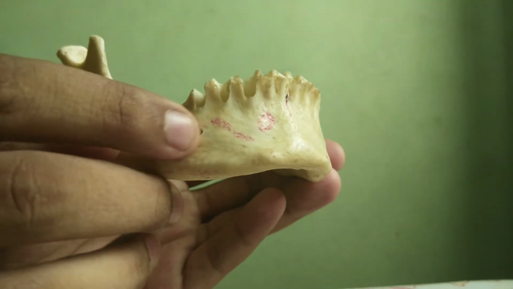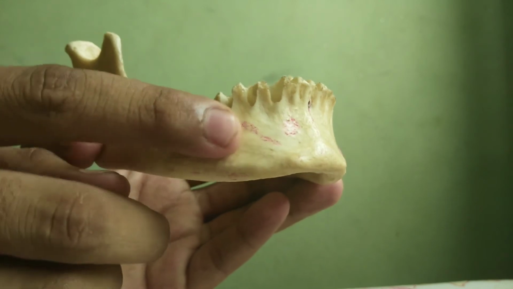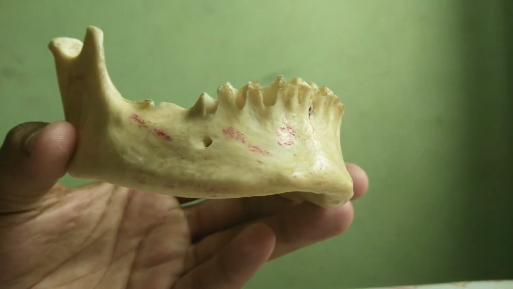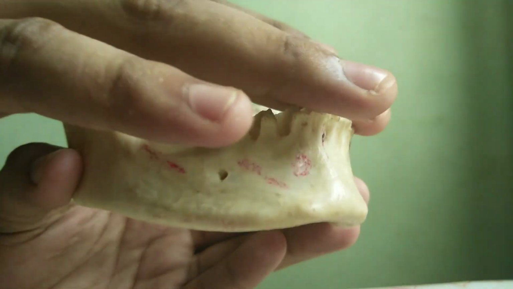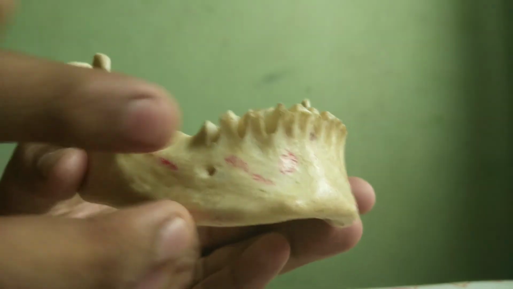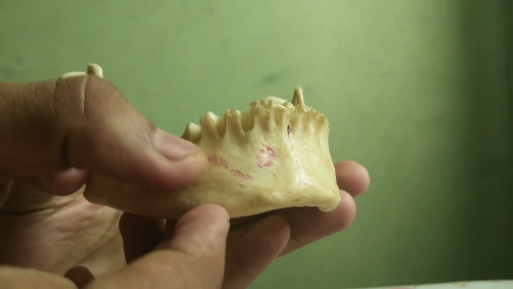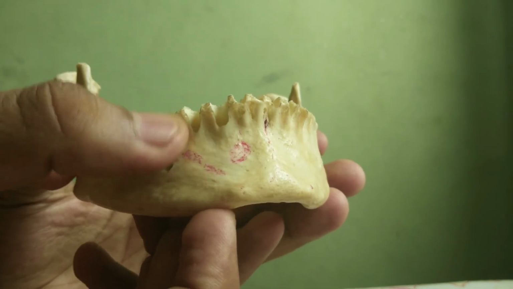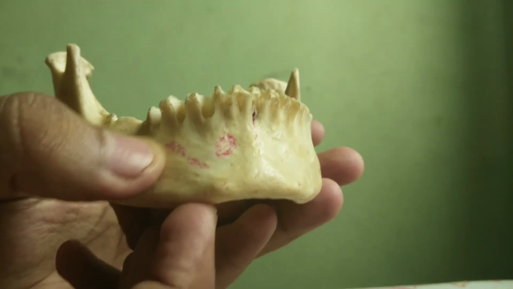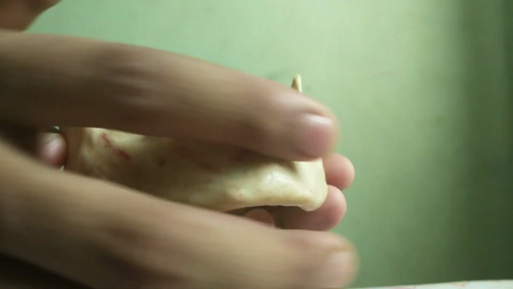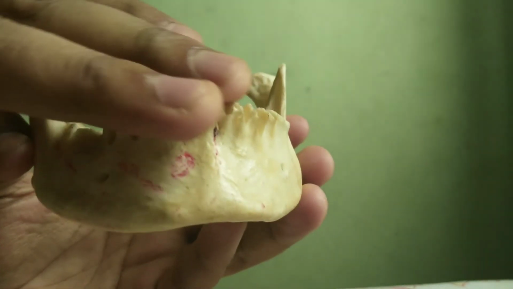But in old age, due to loss of teeth and absorption of the alveolar margin, the mental foramen comes slightly above. We may assume that it has grown up, but this is because of absorption of the alveolar process.